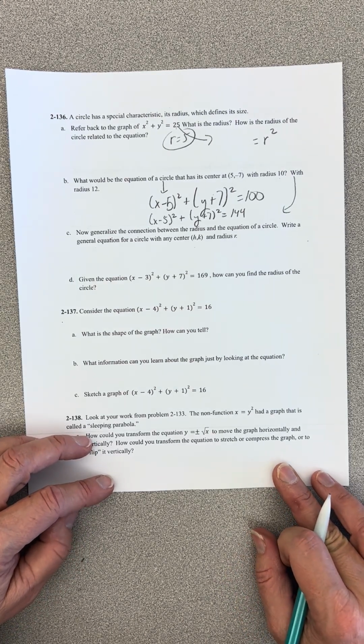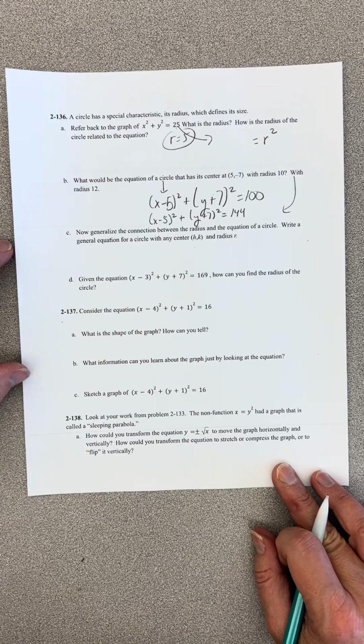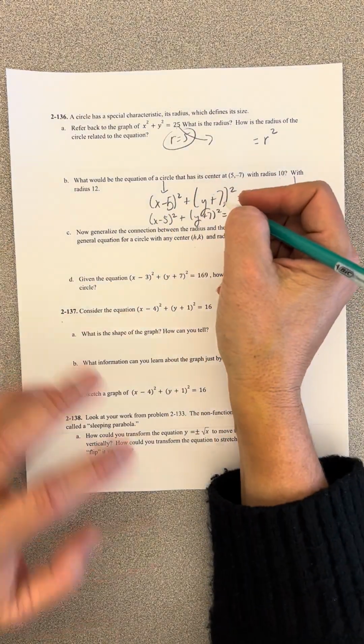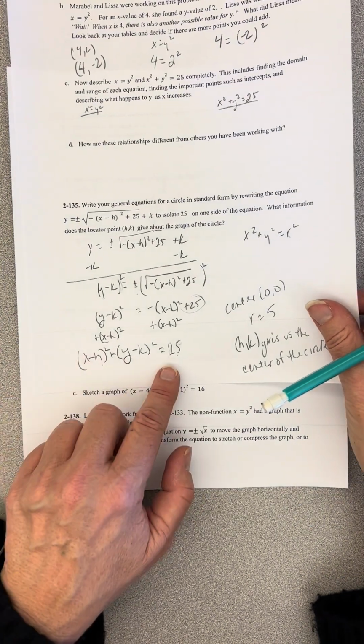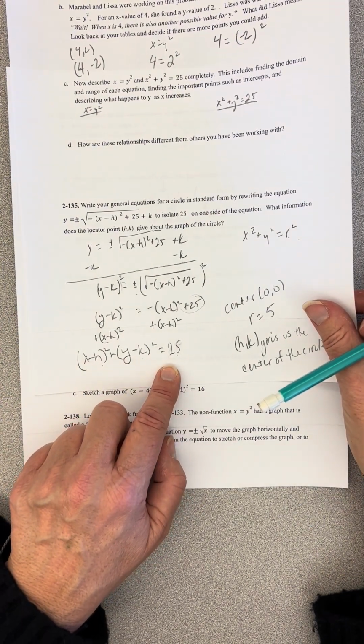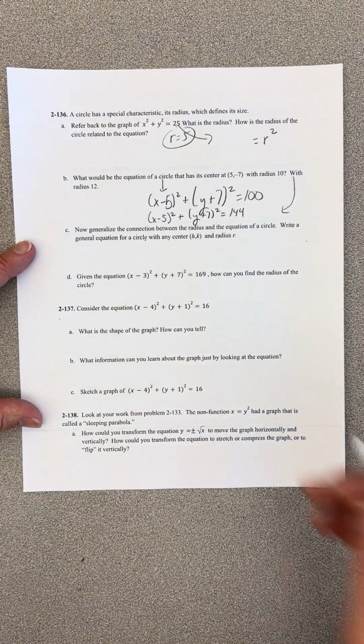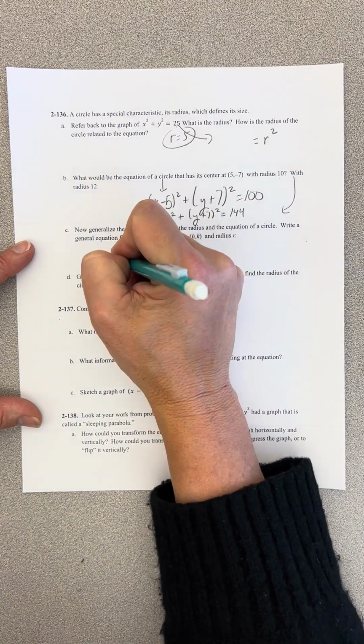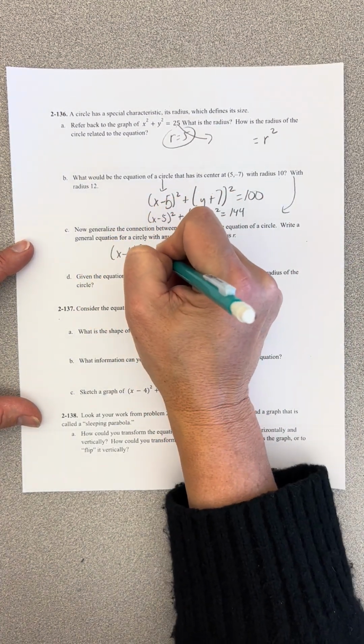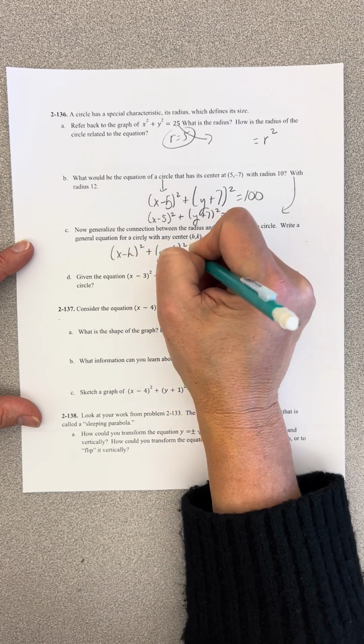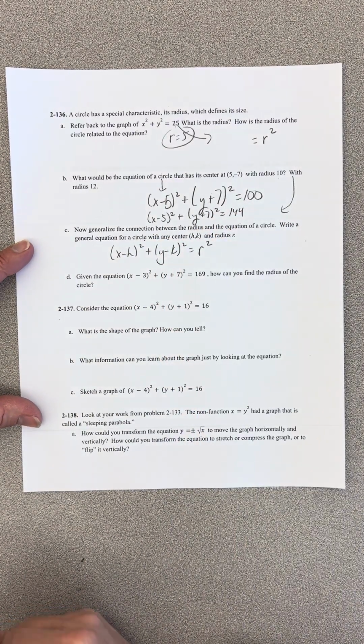Write a general equation for the center h, k and radius r. So here we go. We kind of just did that before, right? Didn't we just do this right here? The only thing is we're not going to have 25. 25 was the radius squared. So center is h, k. We're going to have x minus h squared plus y minus k squared equals my radius squared. That's your general form.